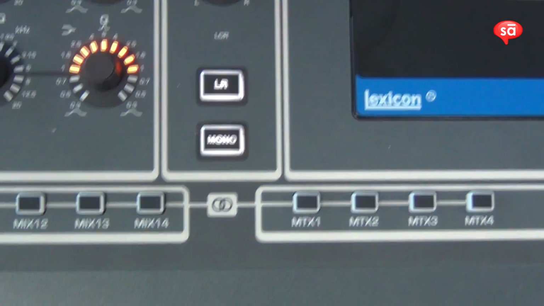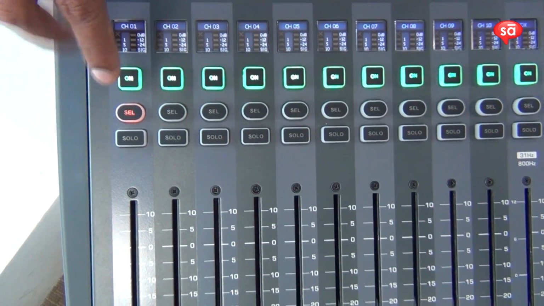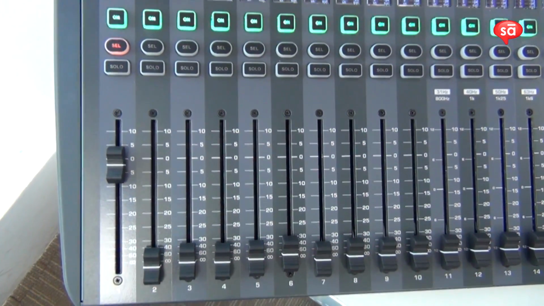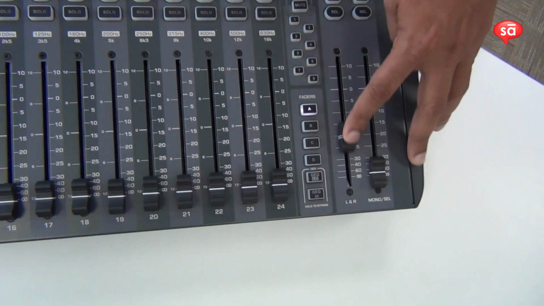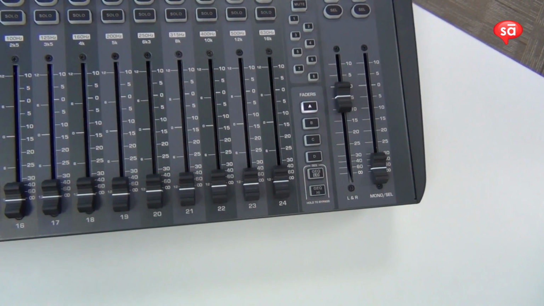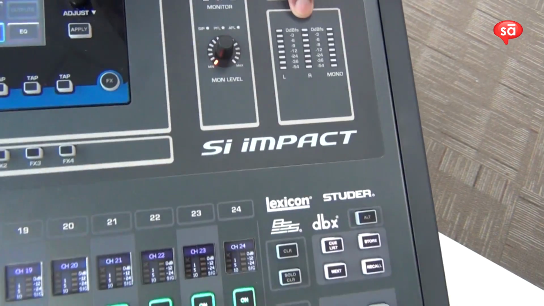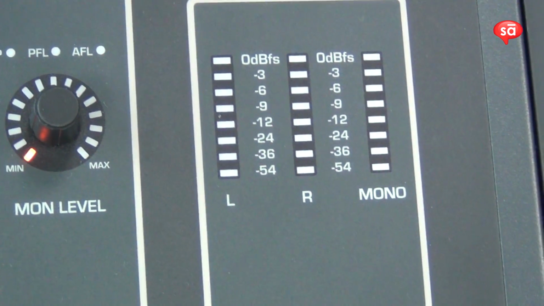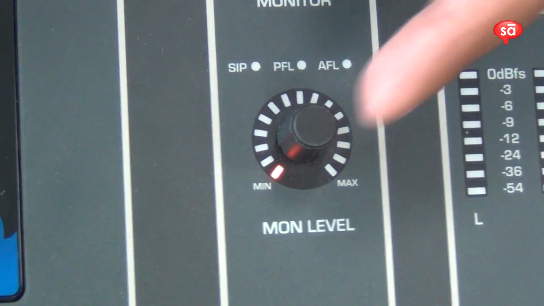So what you need to do is select the channel, set the gain accordingly so that the level is there, pull the fader up. Now this signal will go to the masters, and all you need to do now is pull up the masters and the master output will have the signal. You can see the master output levels here on L, R and mono. These are the meters for the left, right and mono outputs. There are meters for monitor as well, and level control for the monitor.